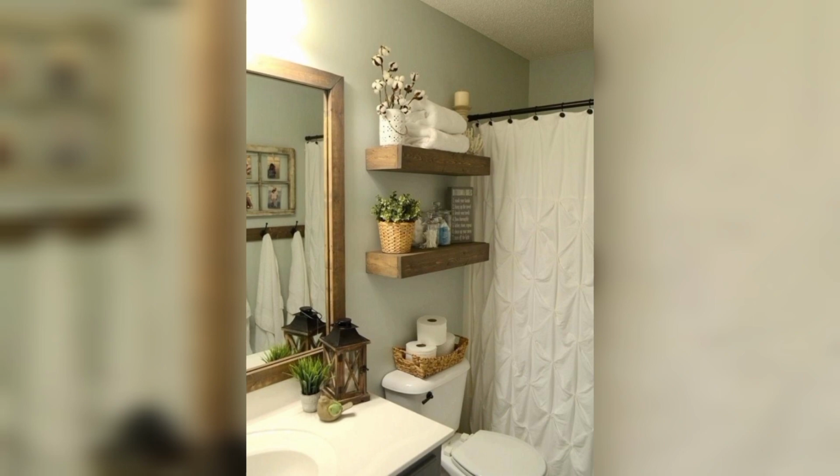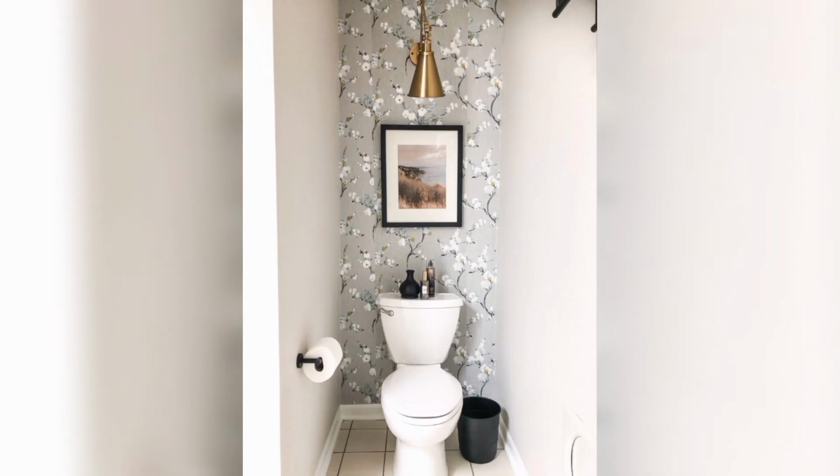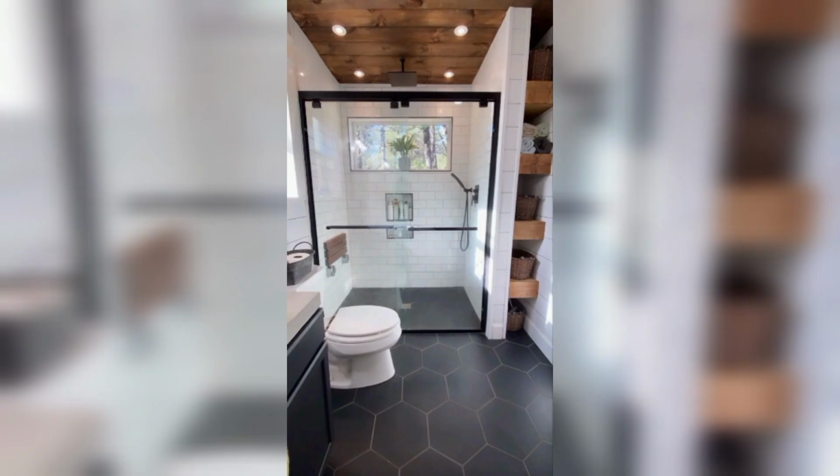Open shelving. Open shelving in a bathroom is both functional and aesthetic.